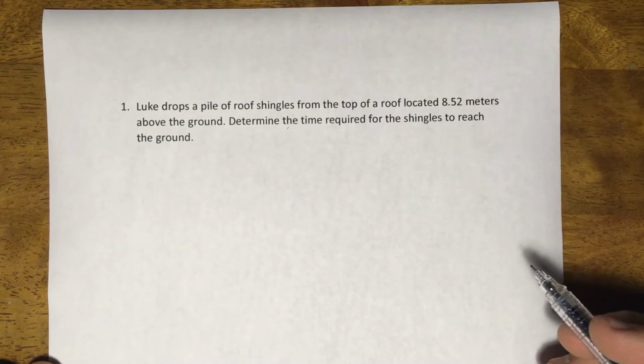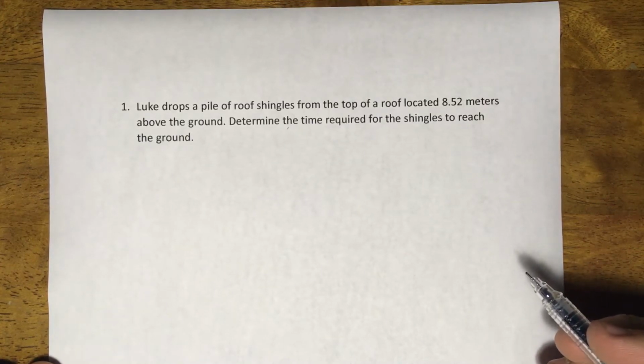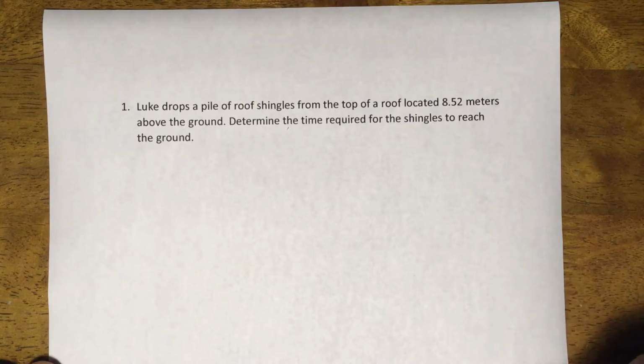Okay, hello everyone. So today I will be going over a few problems in free fall. First problem. Luke drops a pile of roof shingles from the top of a roof located 8.52 meters above the ground. Determine the time required for the shingles to reach the ground.